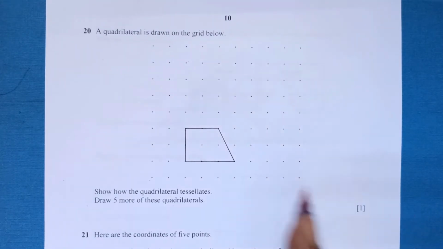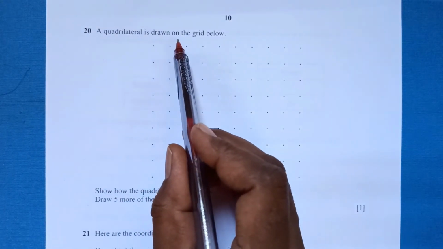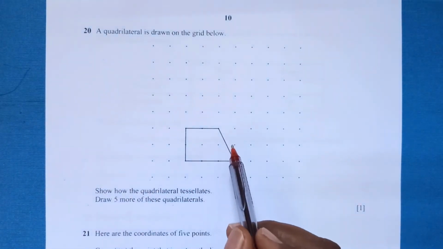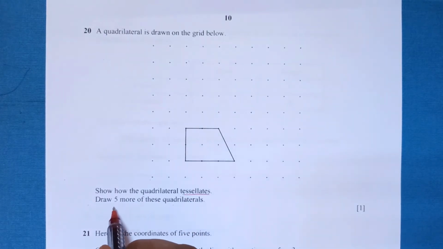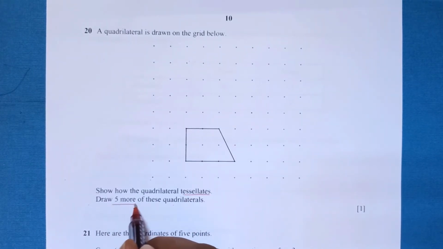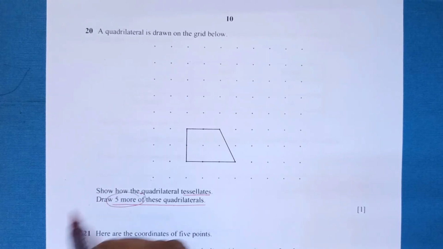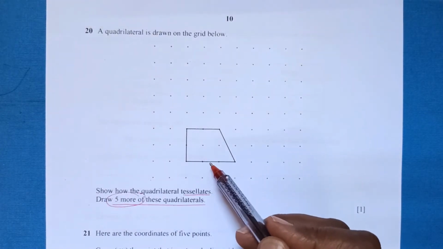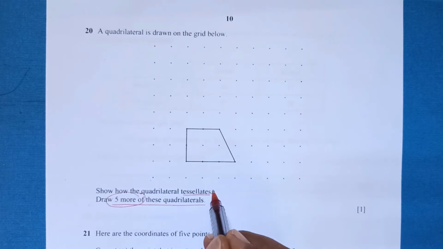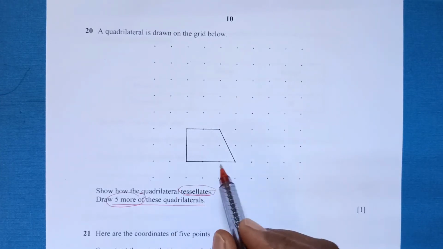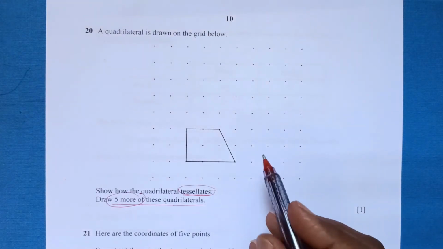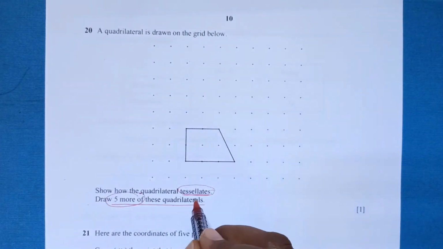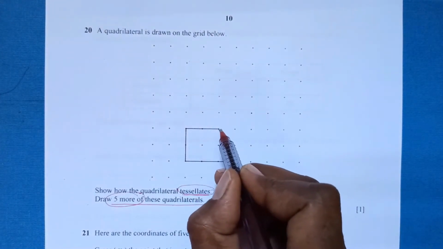Question 20. A quadrilateral is shown in the grid below. We have this quadrilateral here. Show how the quadrilateral tessellates. Draw 5 more of these quadrilaterals. So we are drawing 5 more of these kind of quadrilaterals. What is tessellation? Tessellation is when you repeat the same shape without any gaps. That makes a pattern.